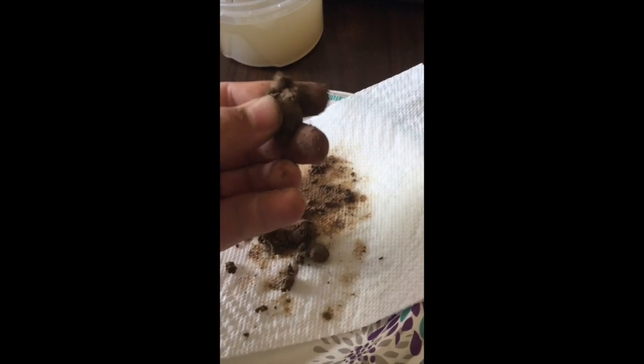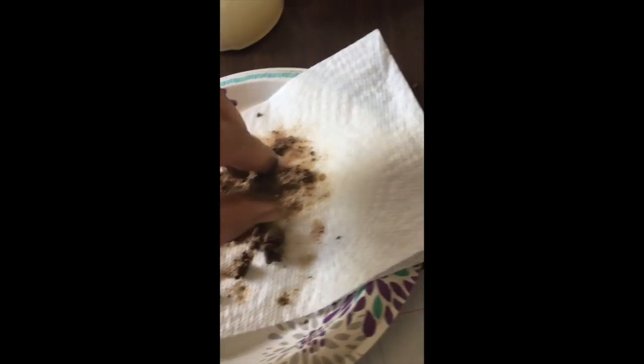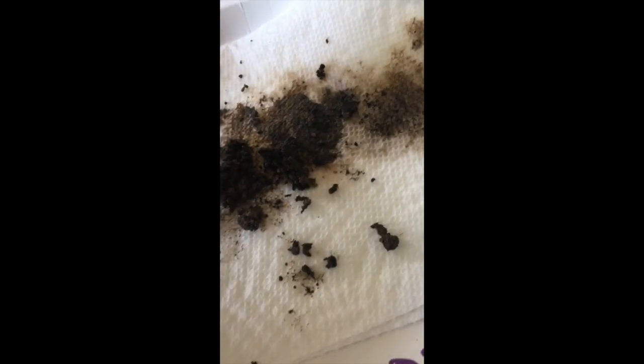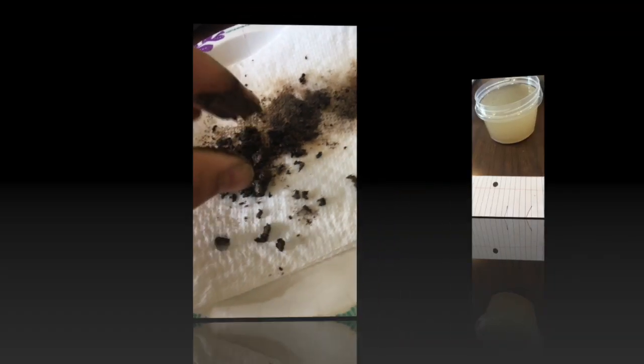From this sample right here, I'm putting a lot of pressure and I can't even break it. And over here, you can see definitely a lot more of the aggregates through it. And it feels a lot more silty, a lot more gritty, if you can hear that at all.